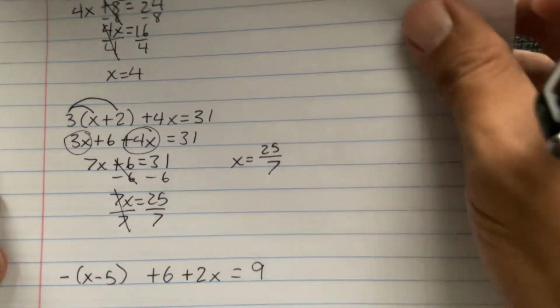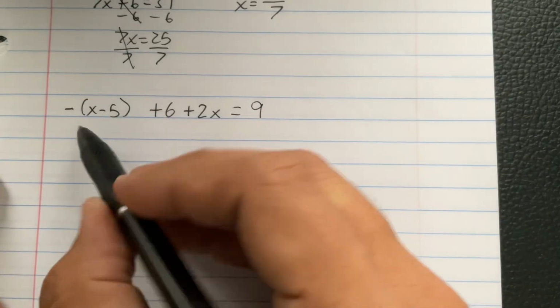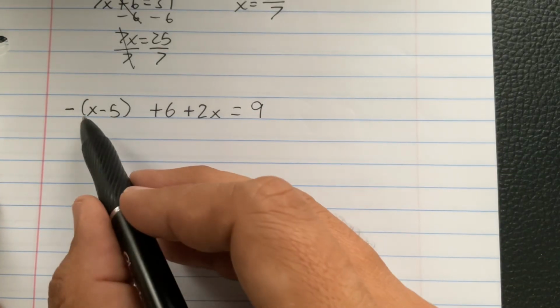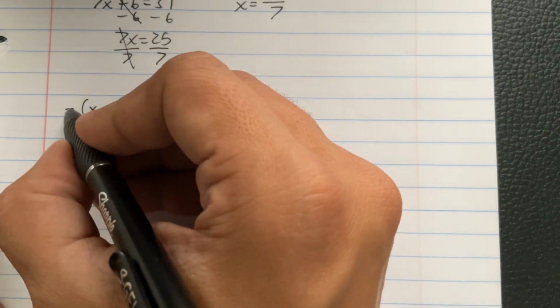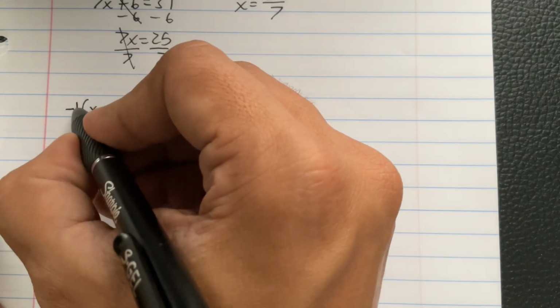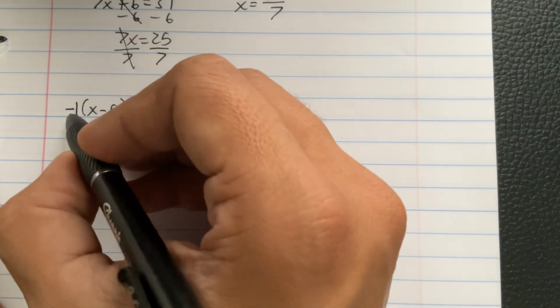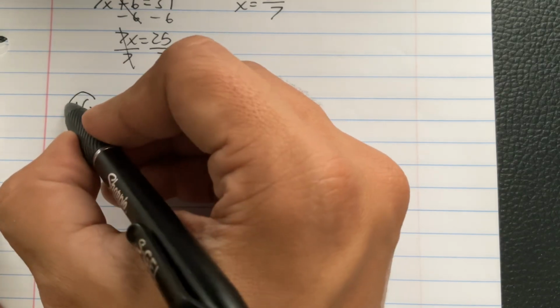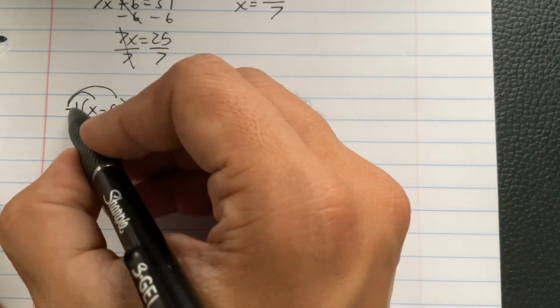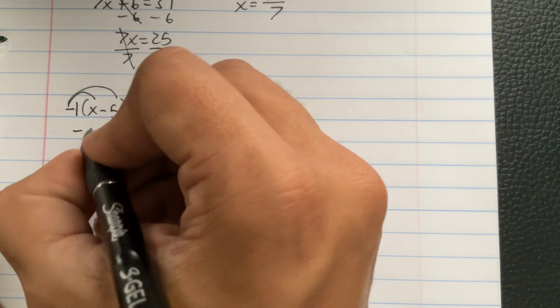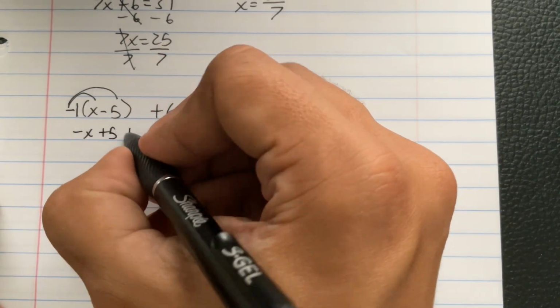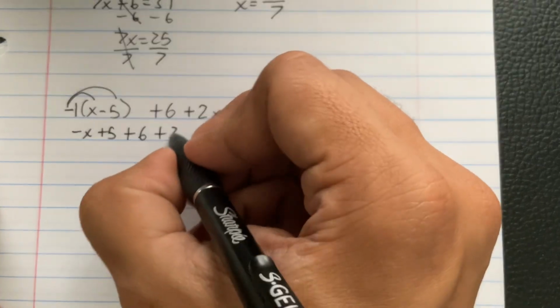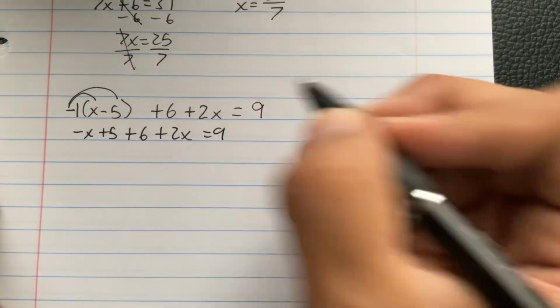All right, last example is this one. So again, there's an x here and an x here, but I can't combine these until I've distributed this. So this negative next to it is just like me writing -1 here. So -1 is being distributed here. So -1x and -1 times -5 is +5 plus 6 plus 2x equals 9.